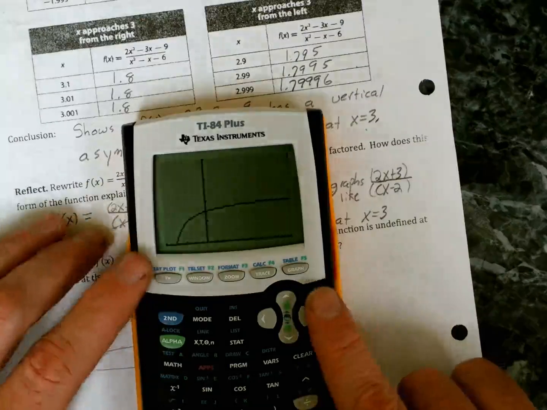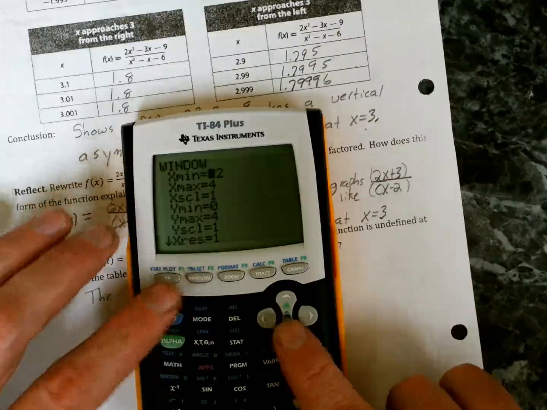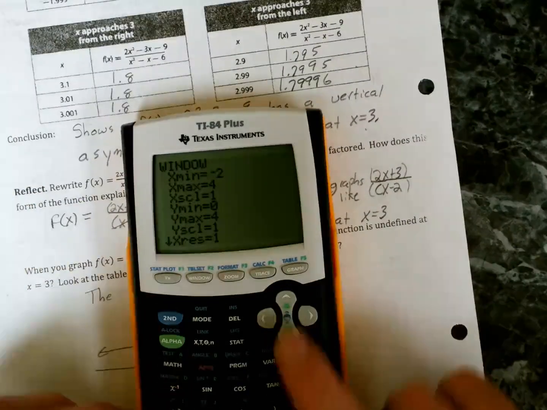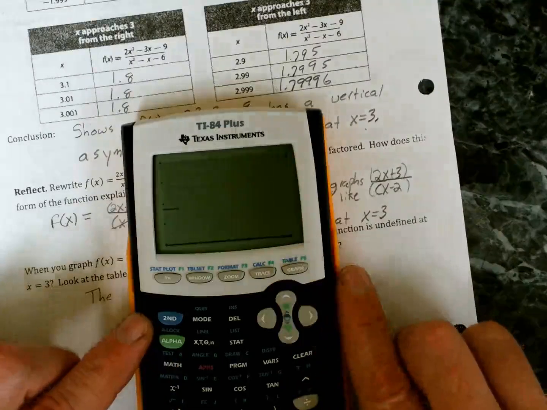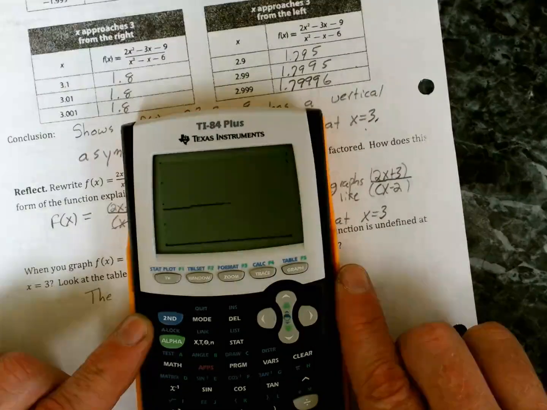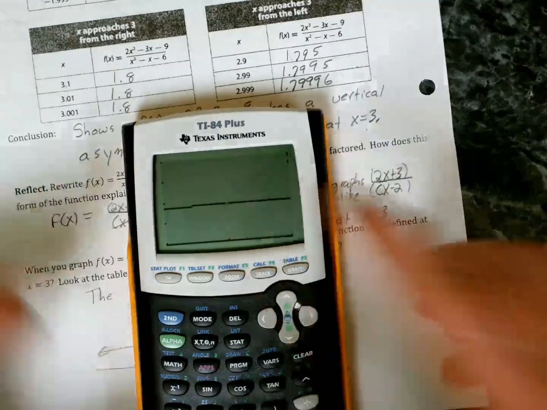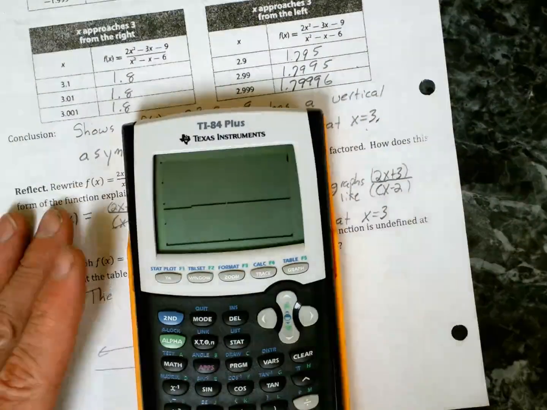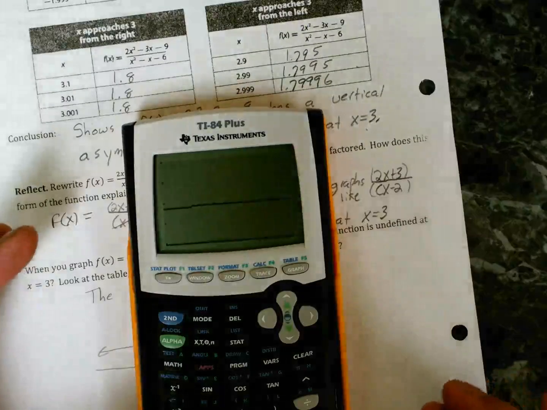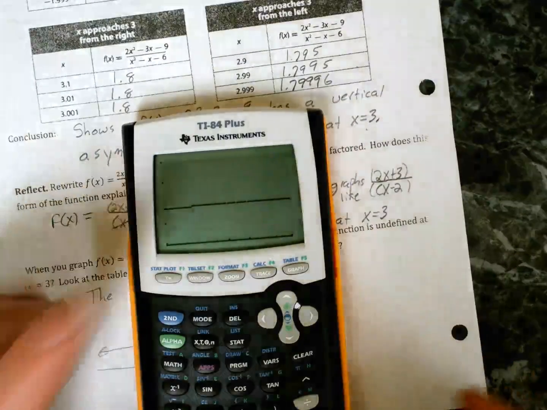So let's change my window a little bit more. I'm going to go to my window. And it happens at 3. So let's go from 2 to 4 and see if we can see it there. Here comes 3 right here. And it popped a hole in it. I don't know if you can see it right there, but there's the hole. It's so small, and as you zoom in, it's really hard to see. And honestly, it's just due to the pixels that you can see it.